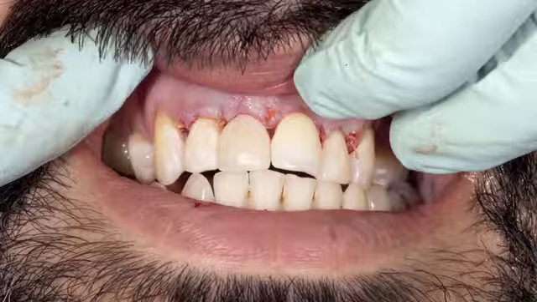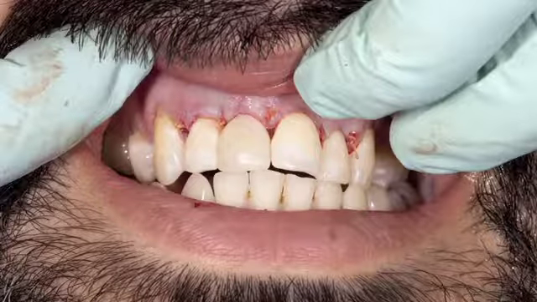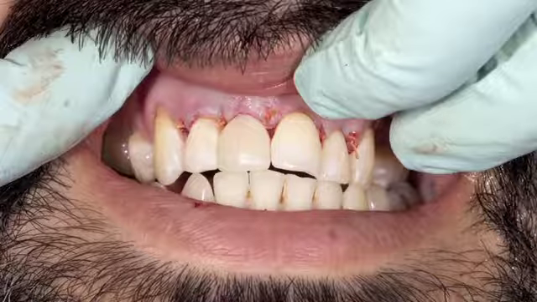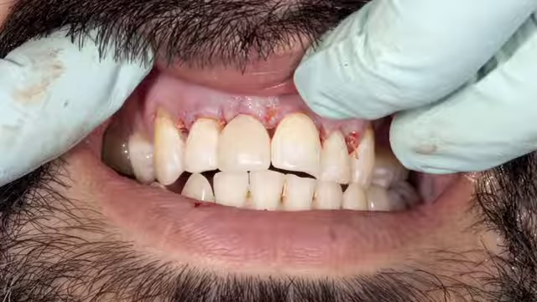As you can see, there is some blunting of the papilla as a consequence of the preoperative status, but the hope is that the soft tissue contouring of the custom temporary abutment will allow us to regrow some of the papilla in that area to achieve a better aesthetic result.